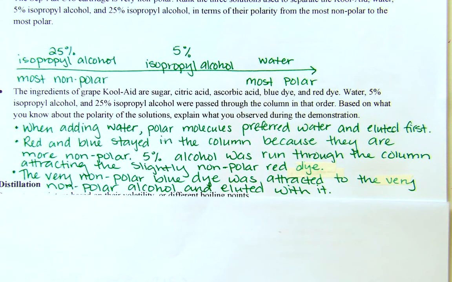Okay, that's the end of this very short section. Please turn this video off, and then please watch the video on separating liquids by distillation next.